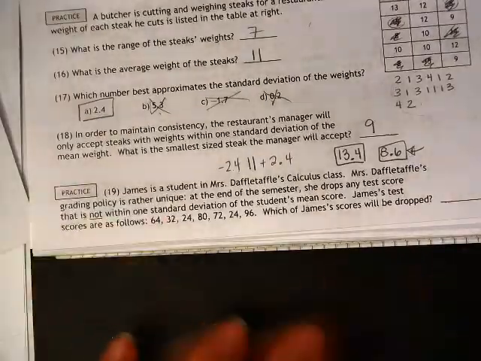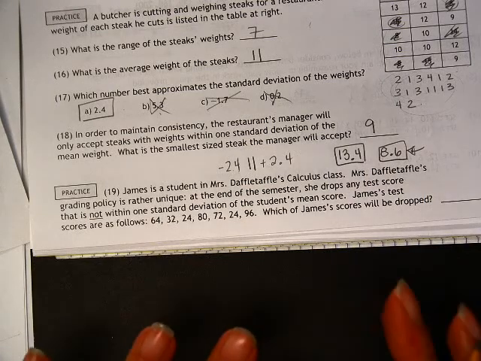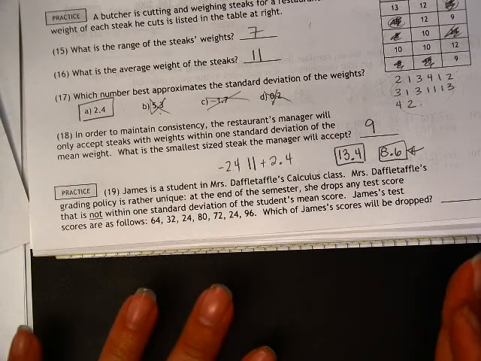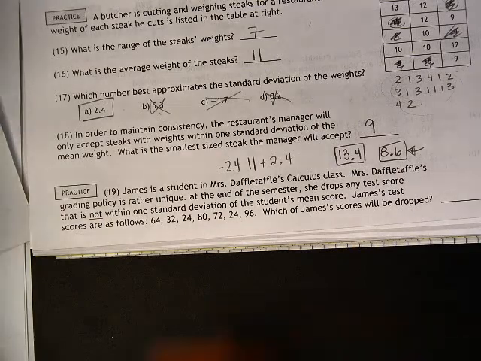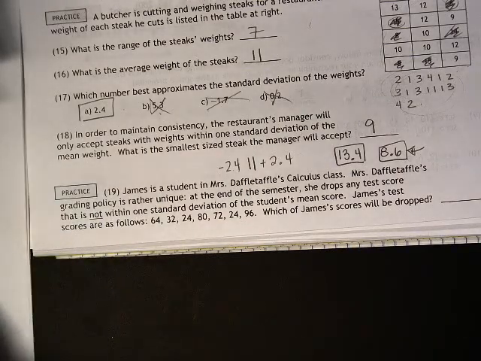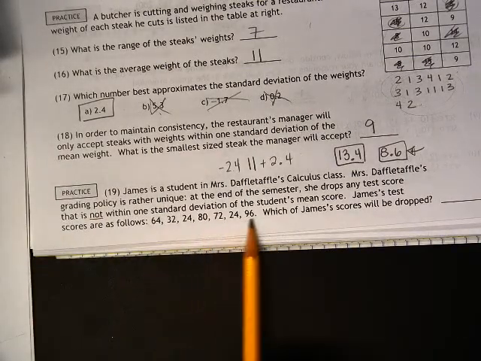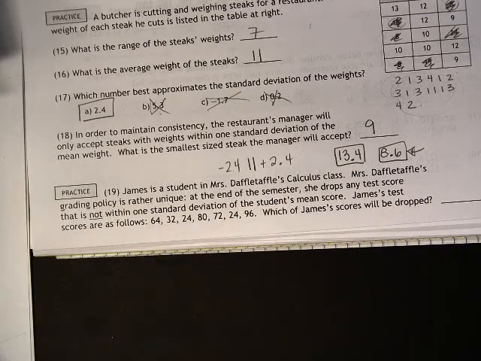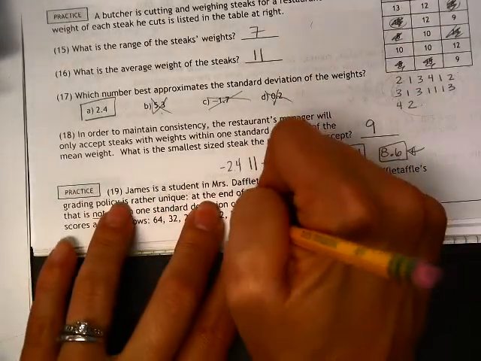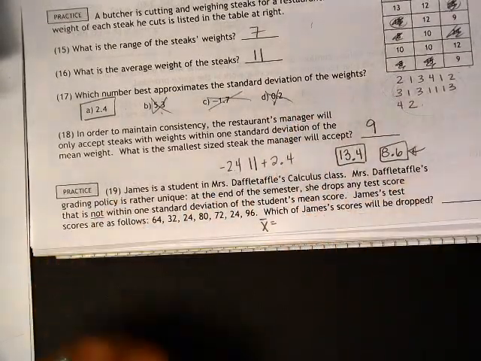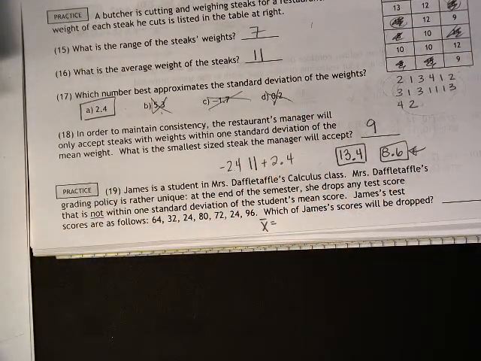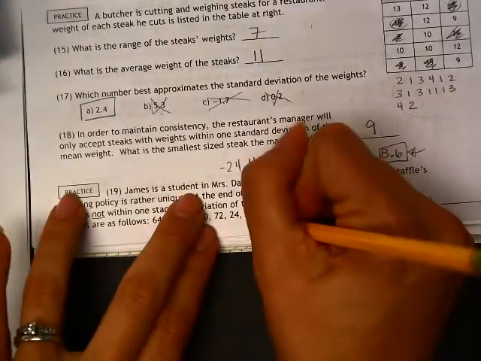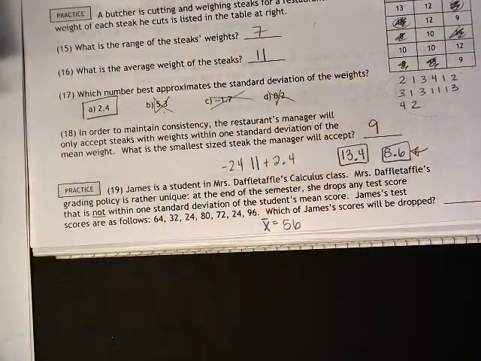All right, last one, number 19. So we need to figure out what the standard deviation is. So the first thing that we need to do is to figure out the average. And so for the average, I'm going to add them all up and divide by 1, 2, 3, 4, 5, 6, 7. We'll take a moment and do that. So you should get 56 as your average.